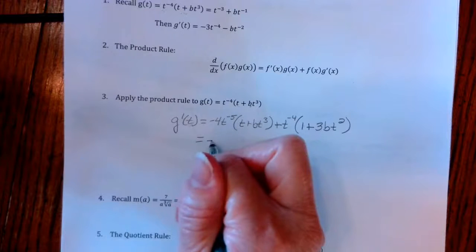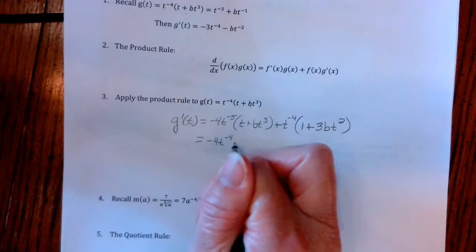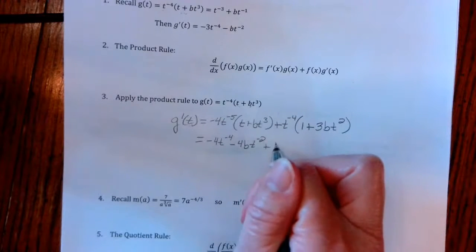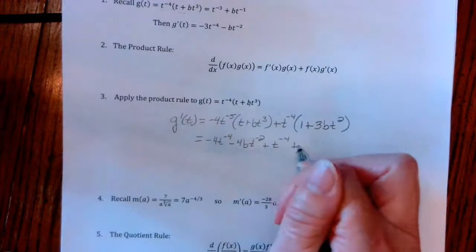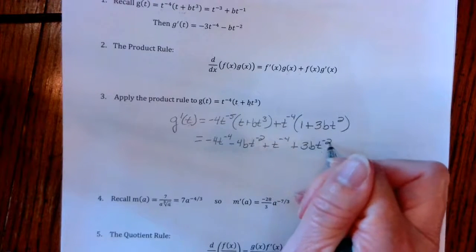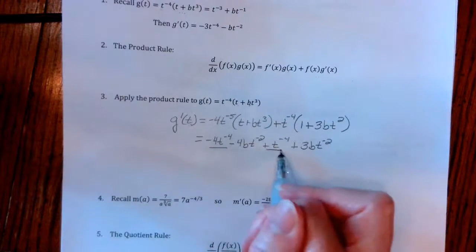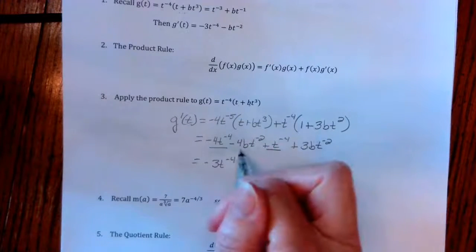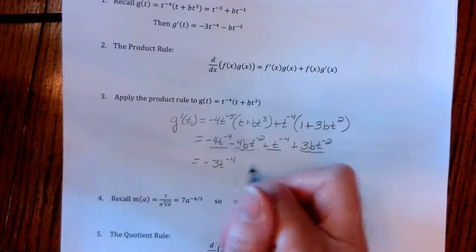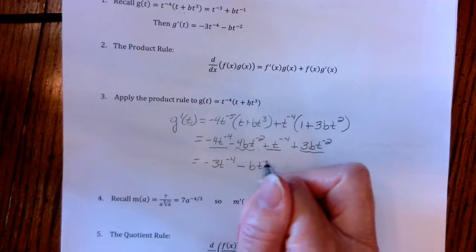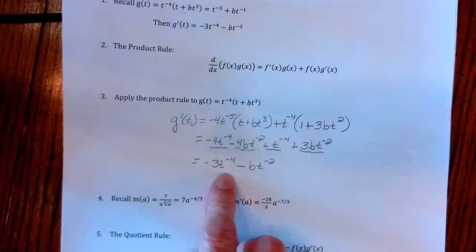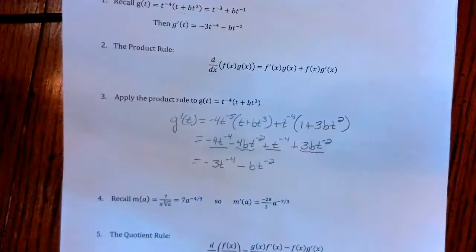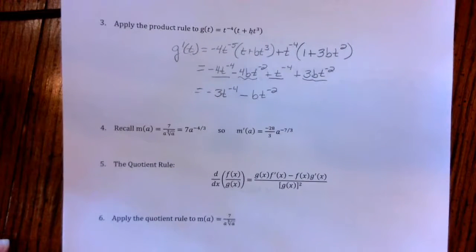Distributing through, I have negative 4t to the negative 4 minus 4bt to the negative 2 plus t to the negative 4 plus 3bt to the negative 2. Combining my like terms, I get negative 3t to the negative 4. Next like terms, I combine, I get minus bt to the negative 2, which is an exact match to what we discovered up here in the beginning. So the product rule is valid maneuvering to find derivatives of products.